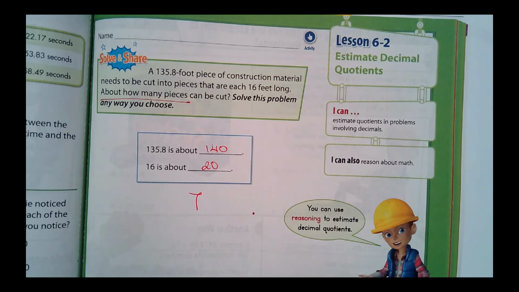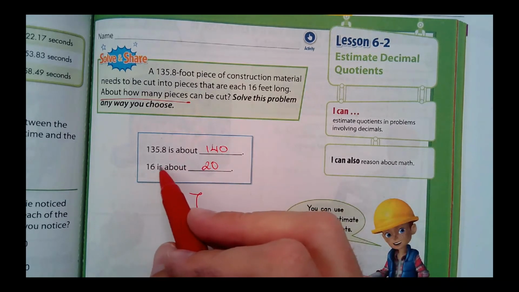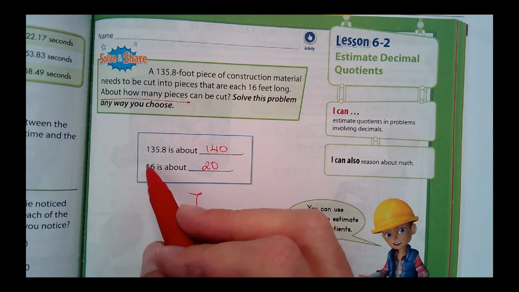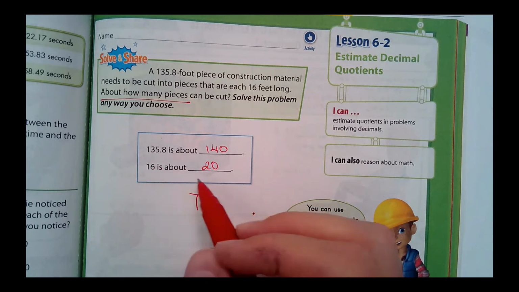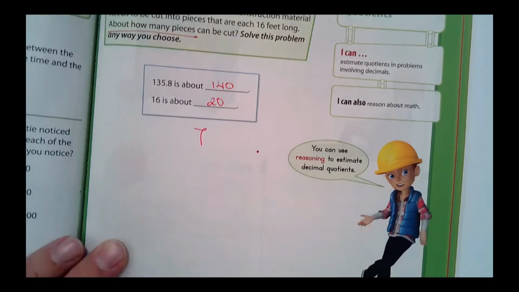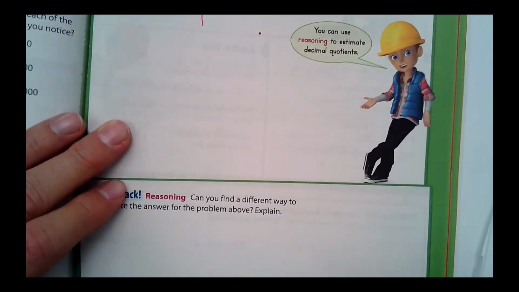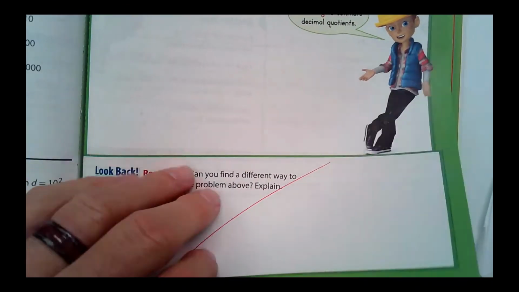So I know many of us, and I think maybe in the other videos we did in class, we had 16 as 15. So not worried about the bottom part of the page here. You can put a line through that.